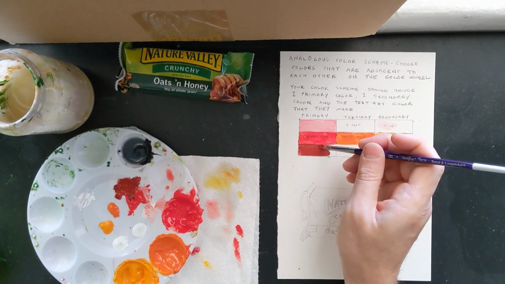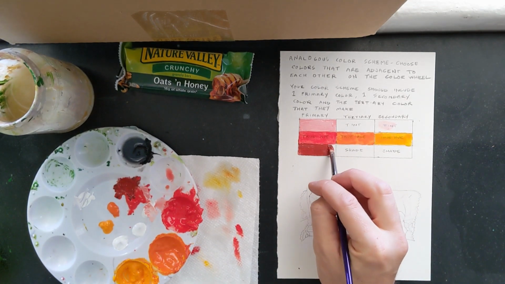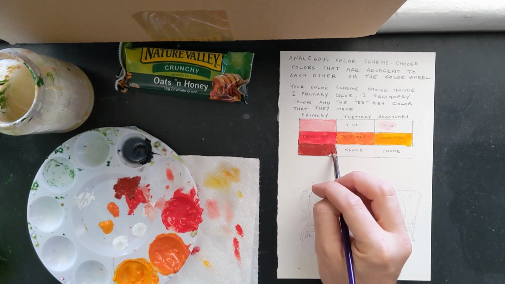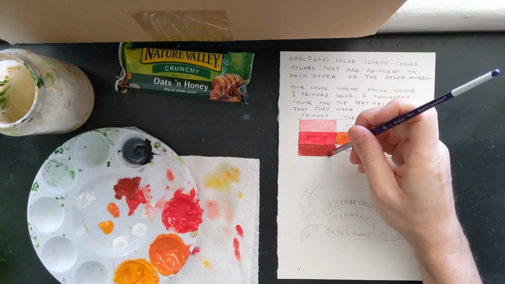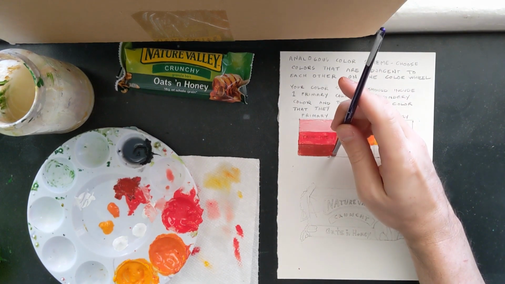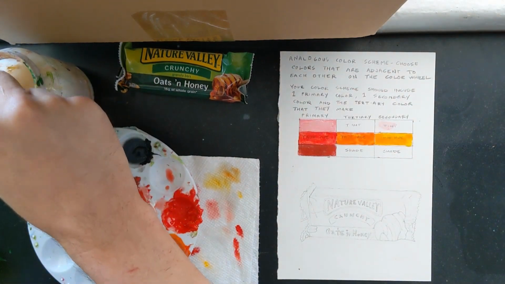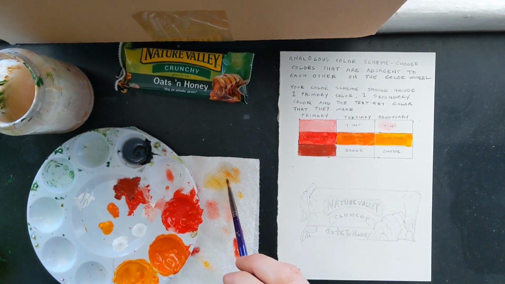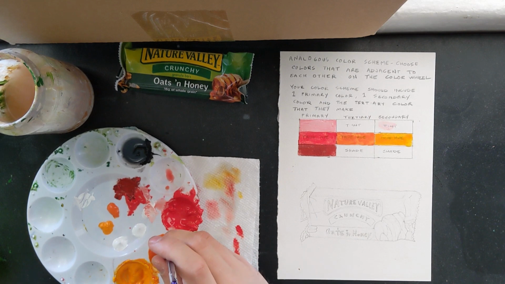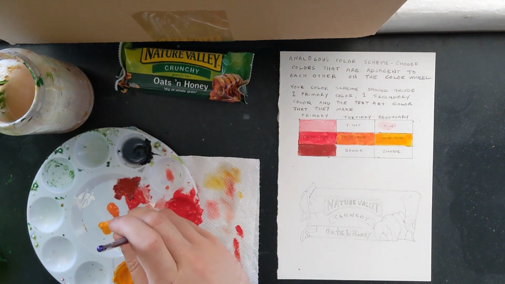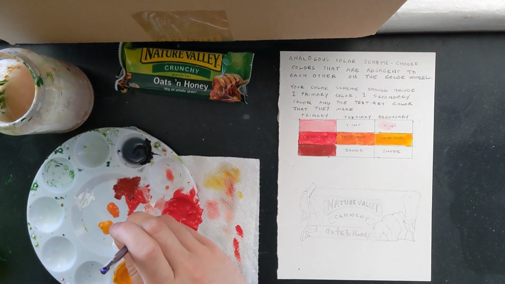Remember, if you don't have paint, you can use color pencils to do that. Just layer them, press a little bit lighter to get your tints, layer your colors together, so layer a little bit of red over your orange if you're trying to create a tertiary color, whatever one you're doing. Just make do with what you've got.